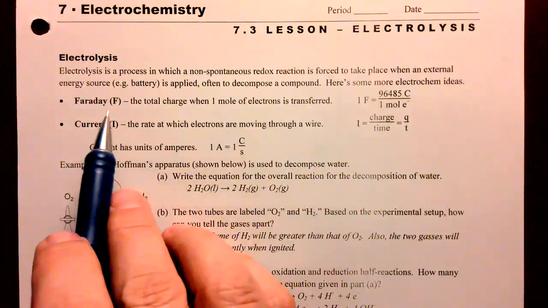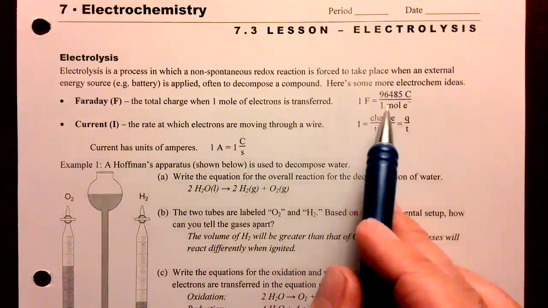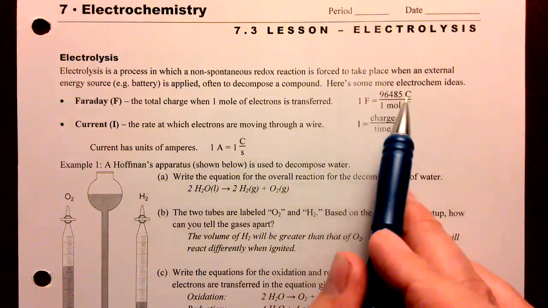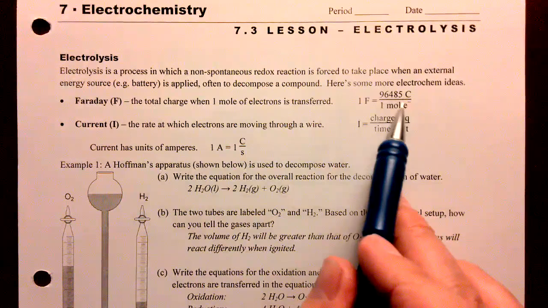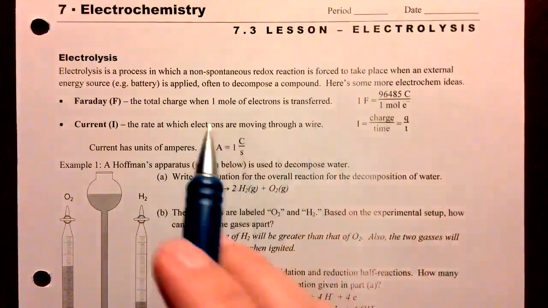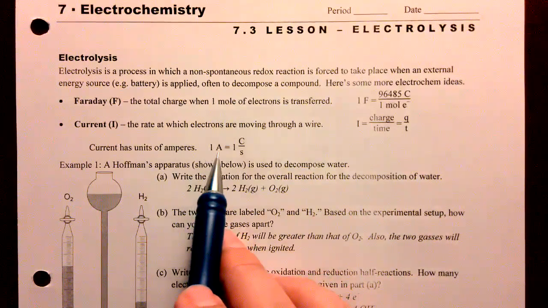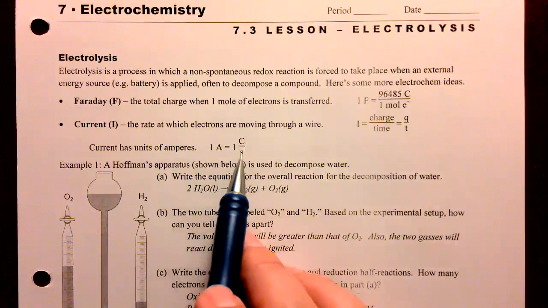First off, though, a Faraday is the charge of a mole of electrons, which I think I've said before. Basically, here is Faraday's constant. It converts between a Coulomb and a mole of electrons. If this is a Faraday, then this is the ratio between a Faraday and a Coulomb. Also, an amp, that's an ampere. There was a Mr. Ampere, and an amp is a Coulomb of electrons going by every second.